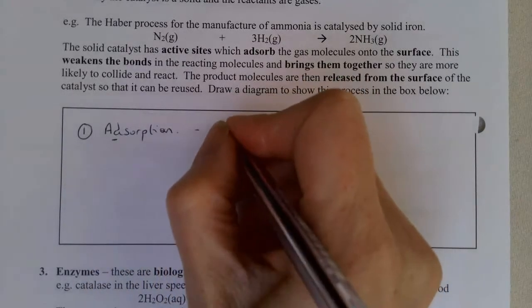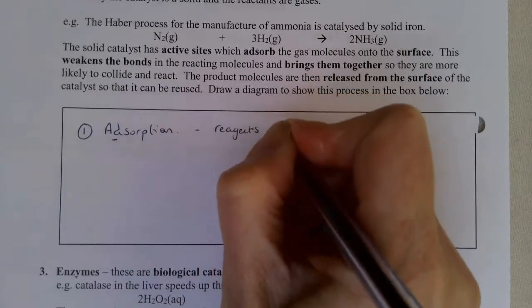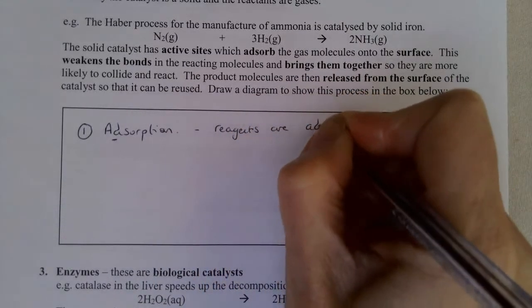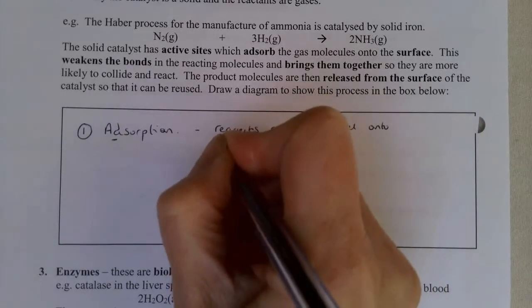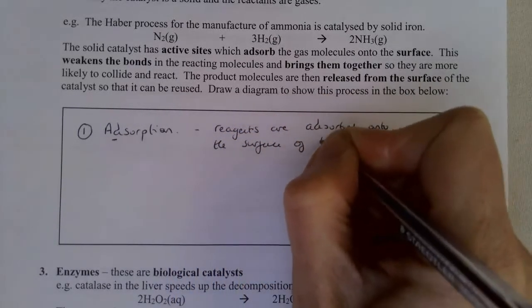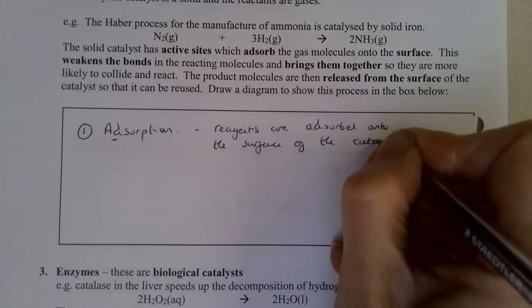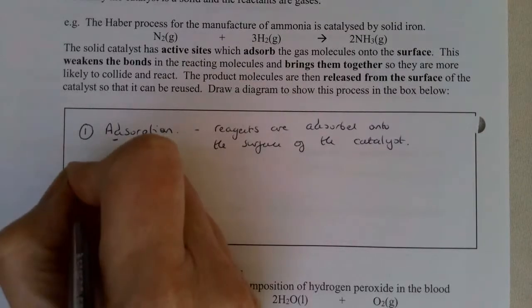So our reagents are adsorbed onto the surface of the catalyst. Absorption is a bit like a sponge. They would go internal, but these are surface-only reactions. So our reagents are adsorbed onto the surface of the catalyst.